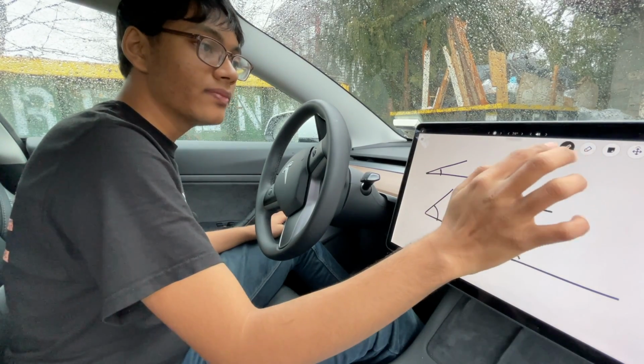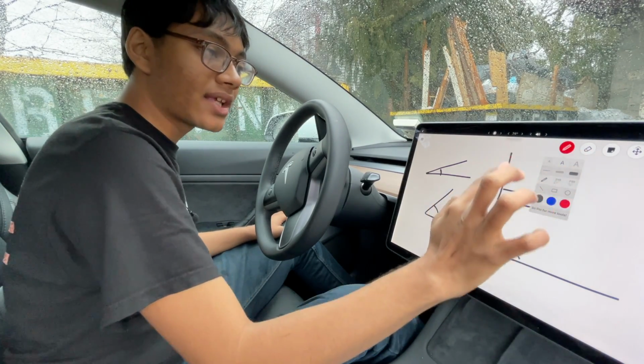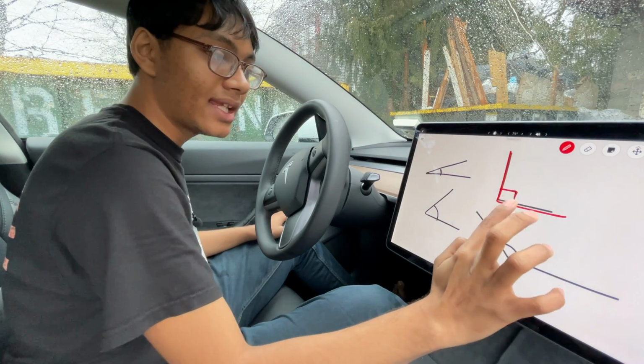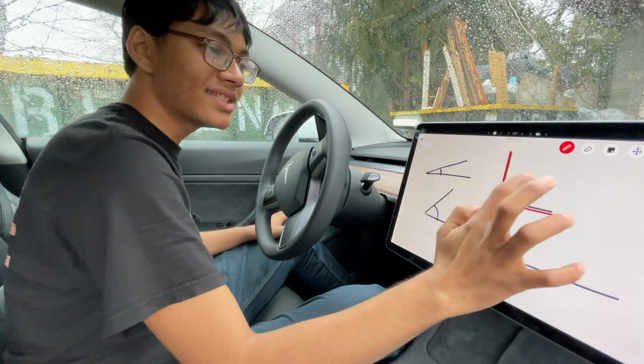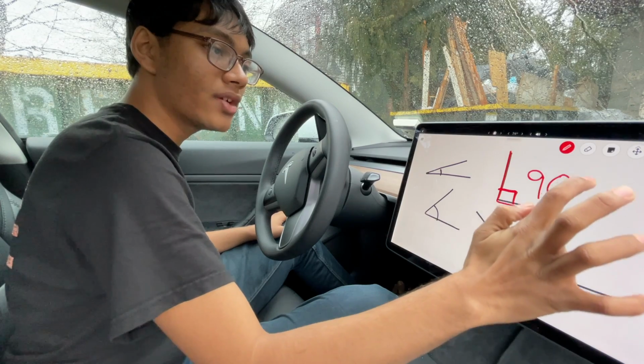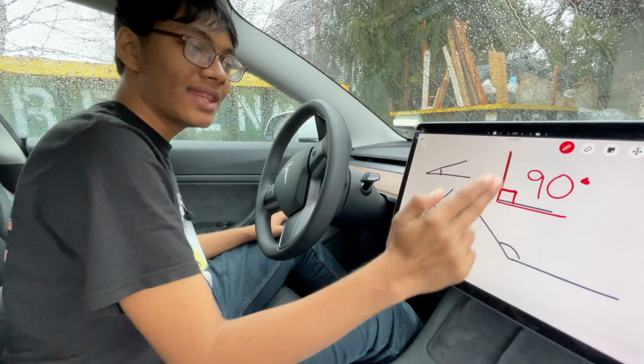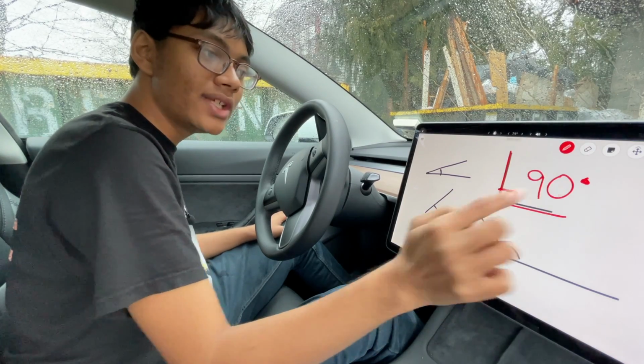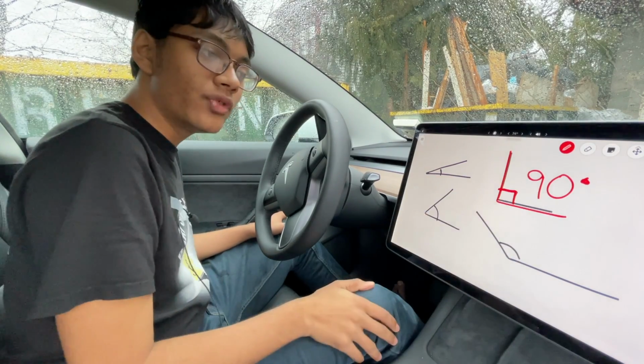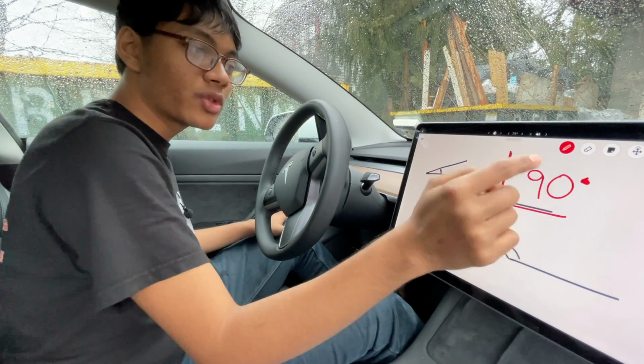So for example, if your angle looks like this and it has this kind of symbol here, this is called a 90-degree angle. Imagine the hands of a clock look like this. Well, we would say the hands of the clock are 90 degrees to each other. This is 90 degrees, and we compare everything else with respect to this.